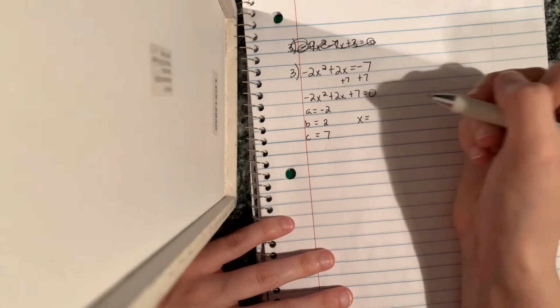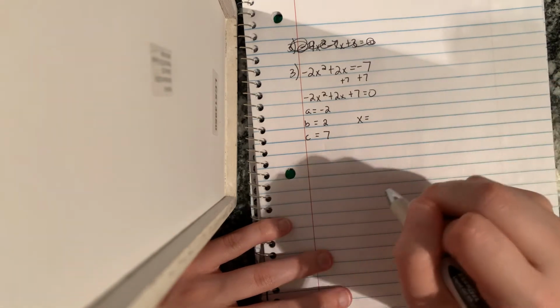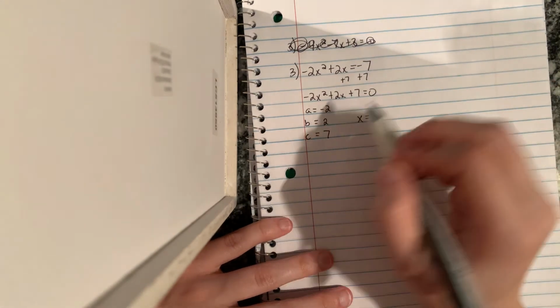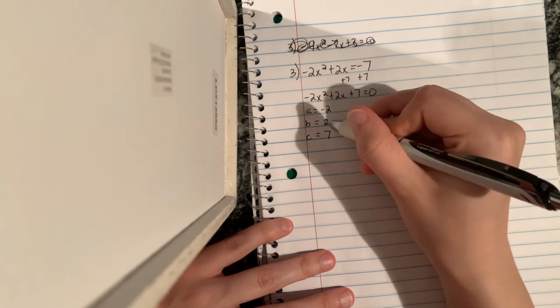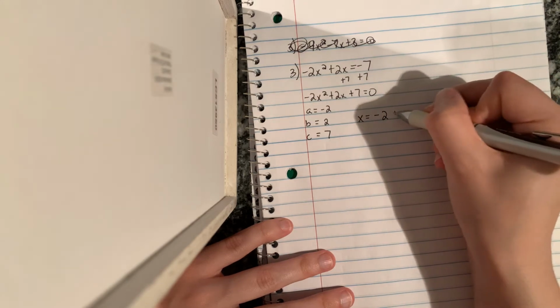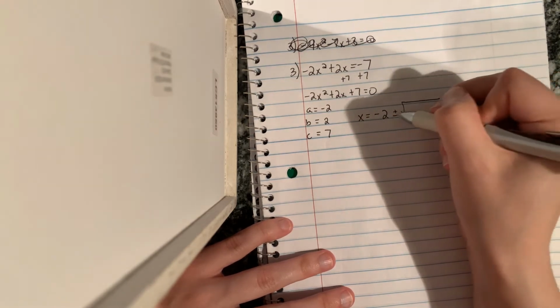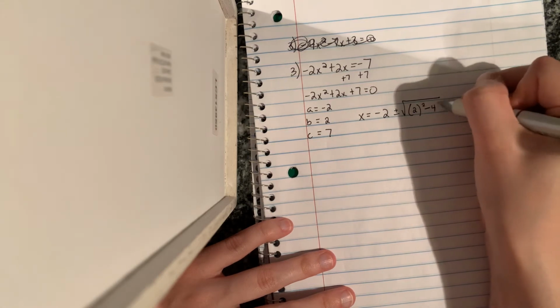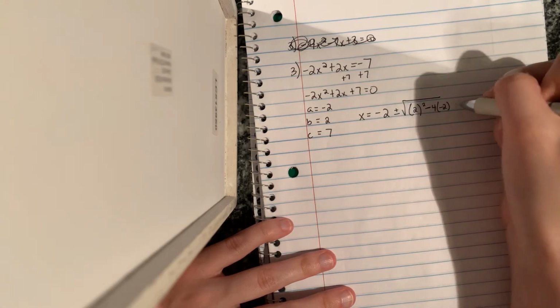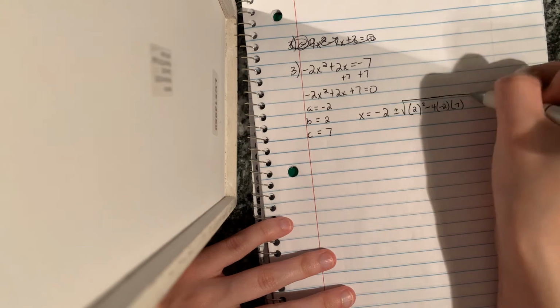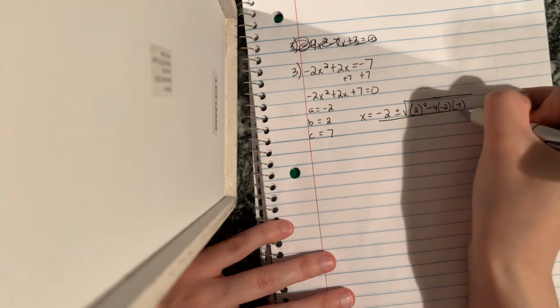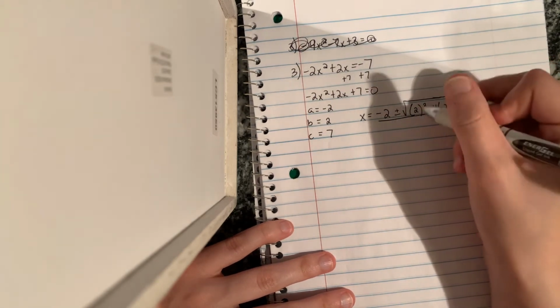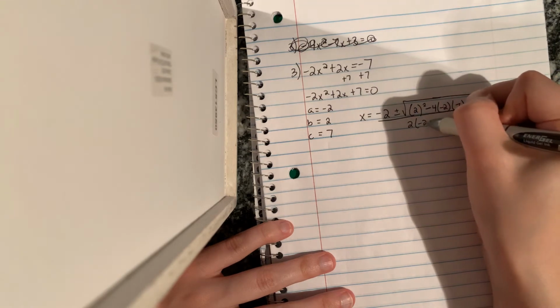So then we'll have x equals, and start plugging into our quadratic formula. So negative b, that would be negative 2. Negative b, add in the negative 2, plus or minus the square root of b squared, which is 2 squared, minus 4 times a, which is negative 2, times c, which is 7. All over 2 times negative 2, 2 times a.